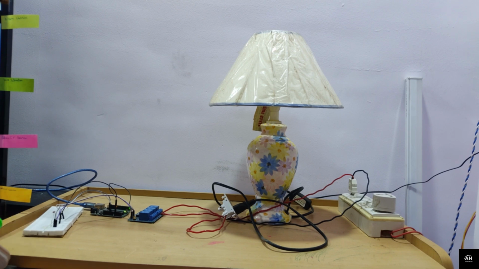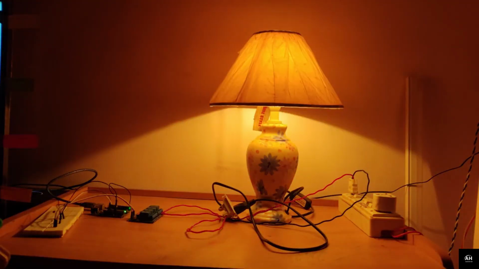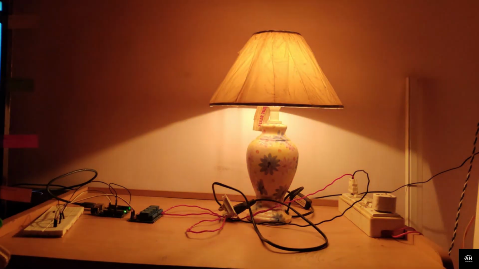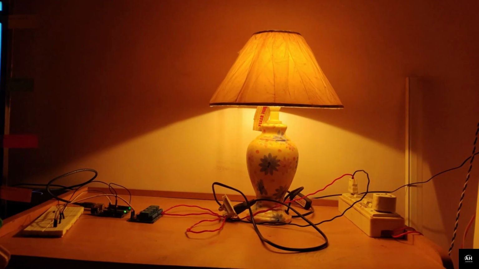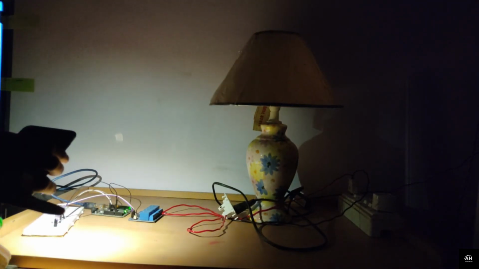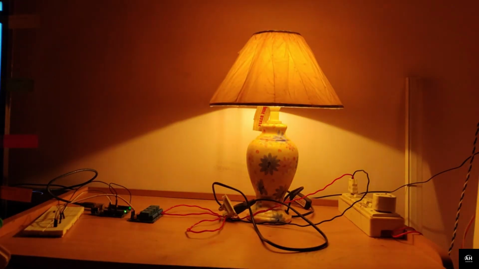So now what I will do is I will just turn off the light of my room and show you the output of it. And on the screen you can see the lamp has turned on automatically, and if I try to just open the torch of my mobile phone, and if I show it to our LDR sensor, it will turn off the lamp for us. So let me just do that, and you can see the lamp has turned off. And if I just remove this light source from here, you can see it has turned on the lamp.